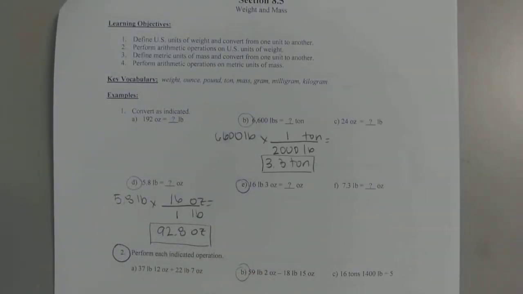Is that okay? Are there any questions there? All right, so if you're okay with that, flip to the back of 8.5. So technically it's page 4, where we're going to do the exact same thing. We're still converting weight, but it's in the metric system with grams, kilograms, centimeters.